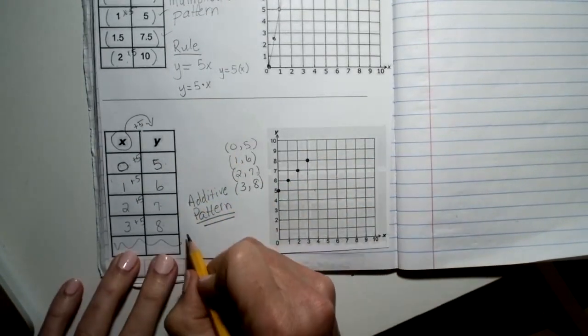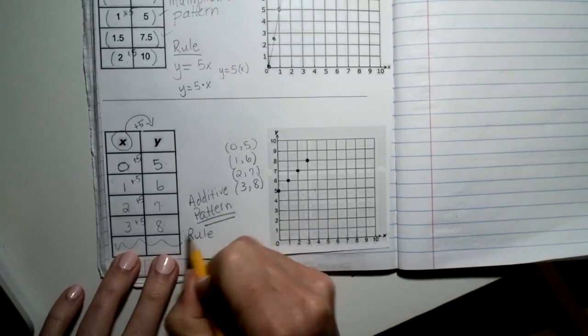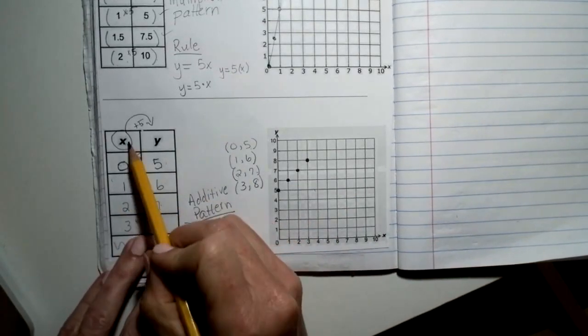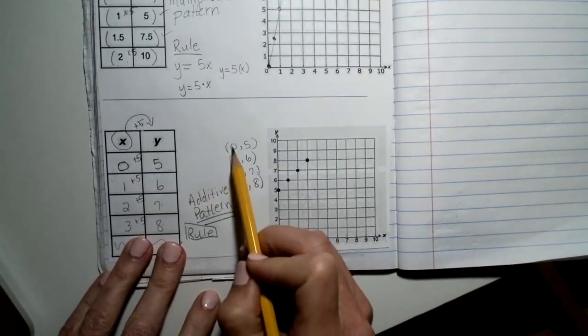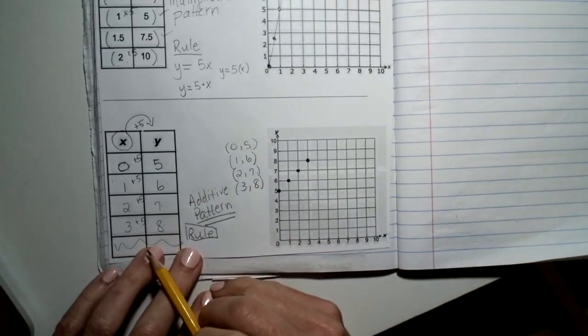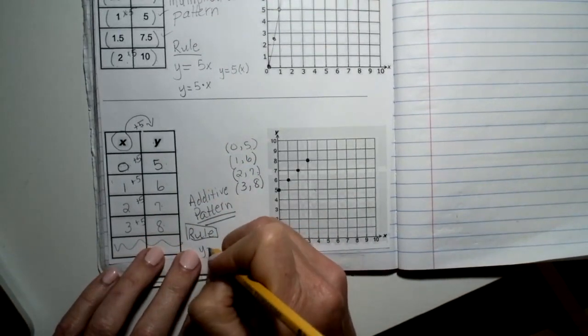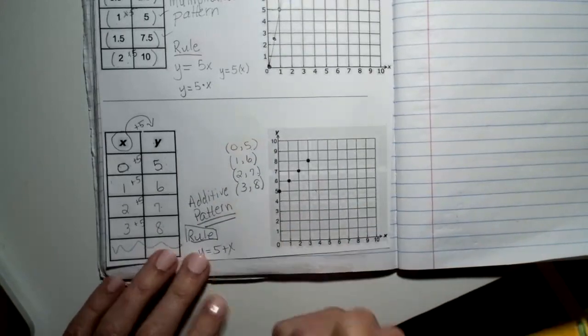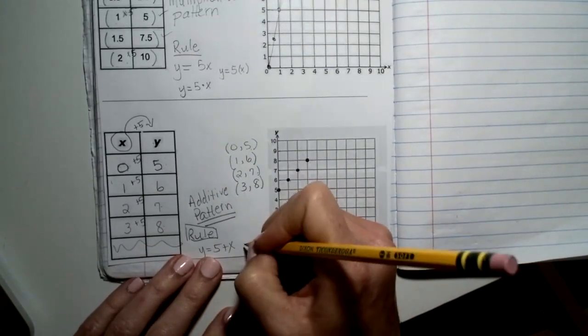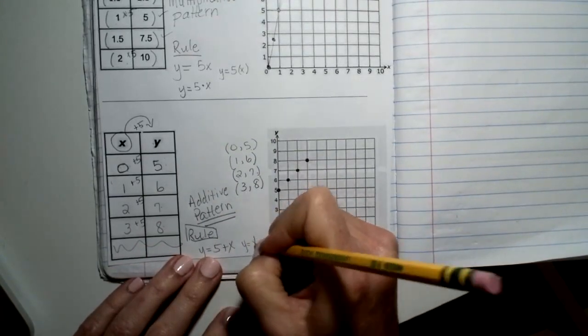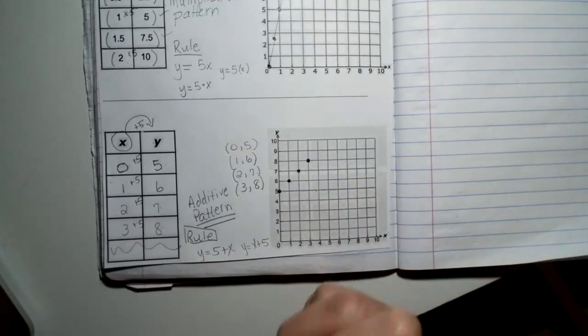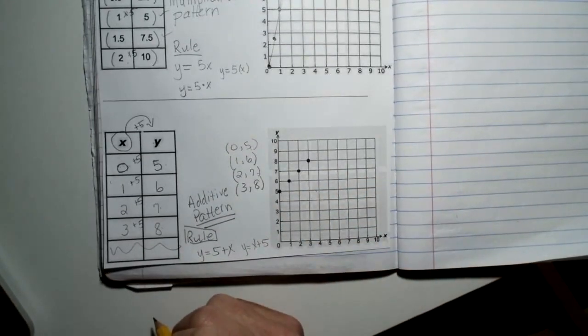Okay, so let's write the rule. What is happening to x to give us this y in these ordered pairs? So y equals 5 plus x, or we can say y equals x plus 5, or x plus 5 equals y. We can write them all those ways. Just play with those numbers.